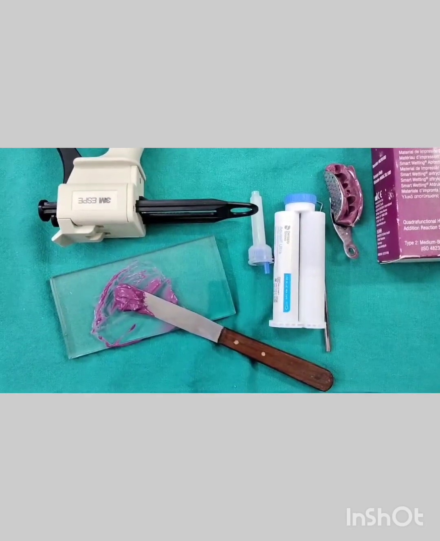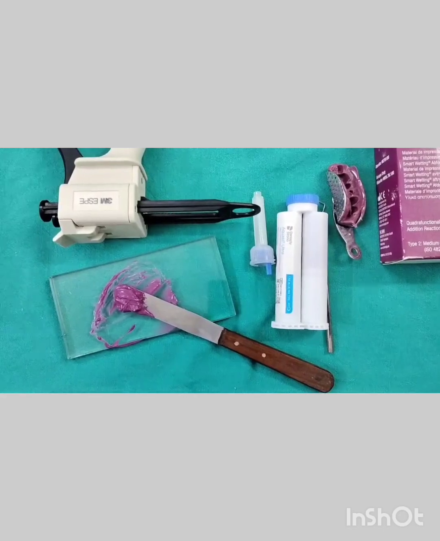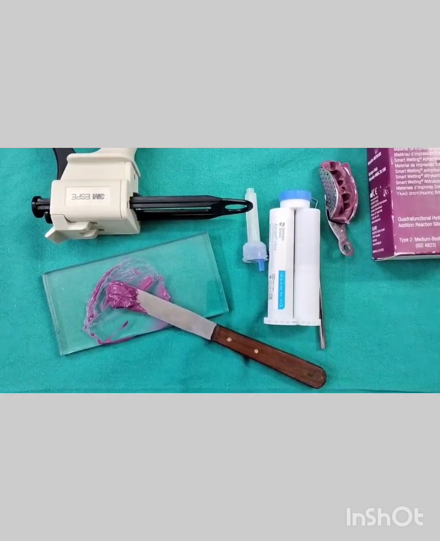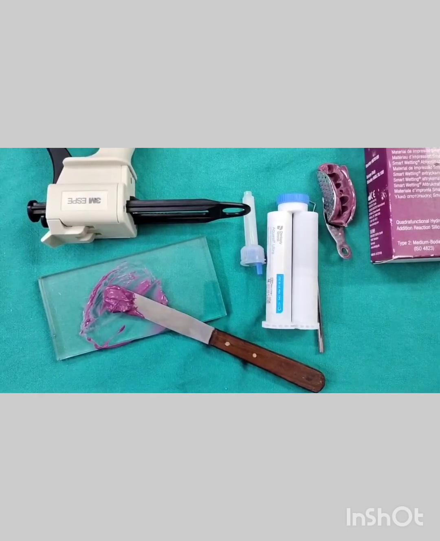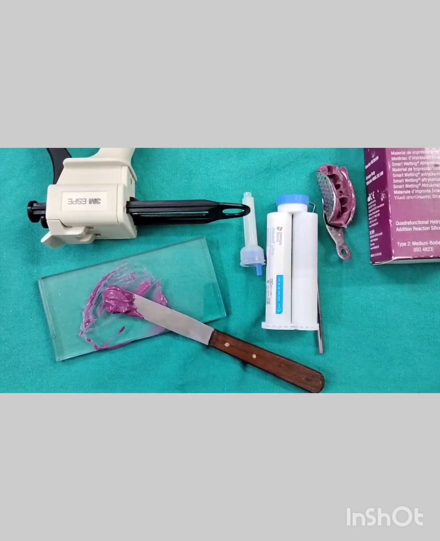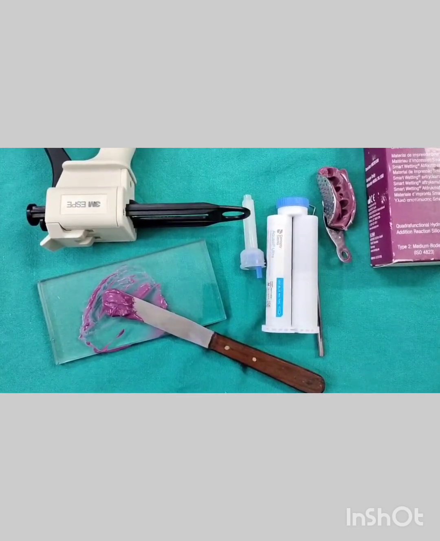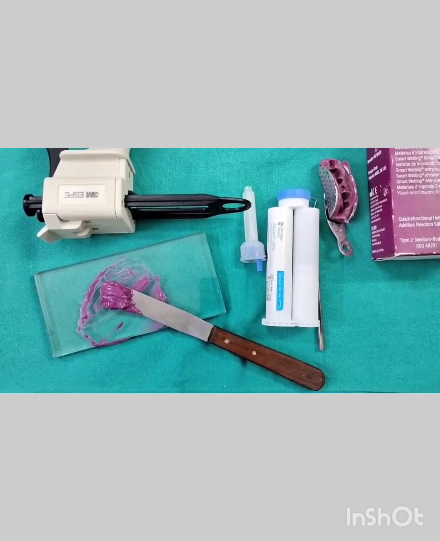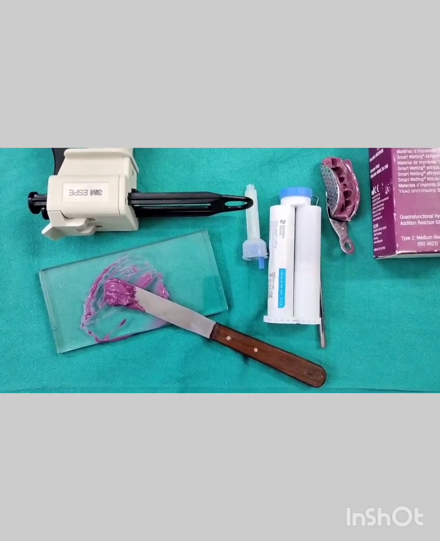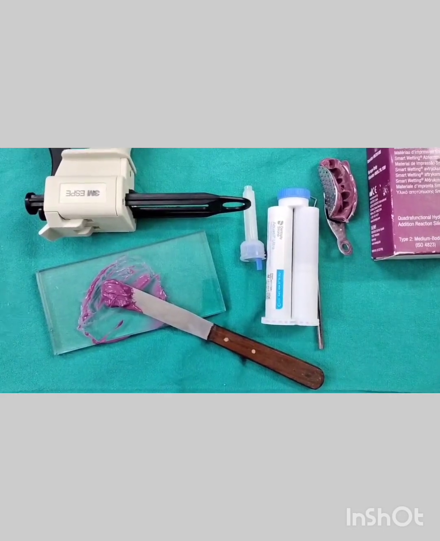Now before making the impression, when you are selecting the tray, make sure it has at least a gap of 4 millimeters around the implant surface, so that the material is uniform around the implant surface, and the details which are recorded are accurate and they don't get distorted.